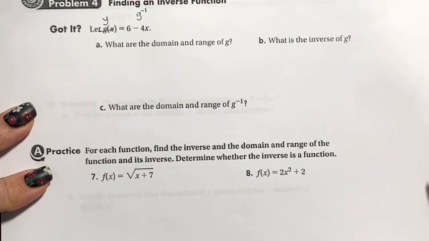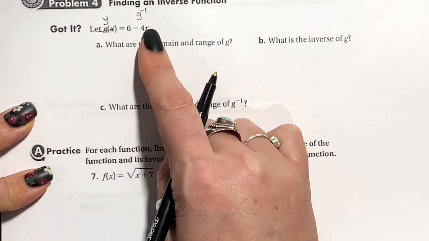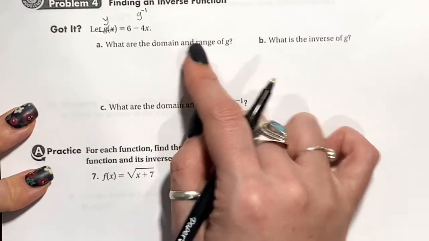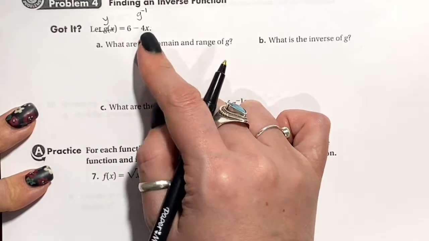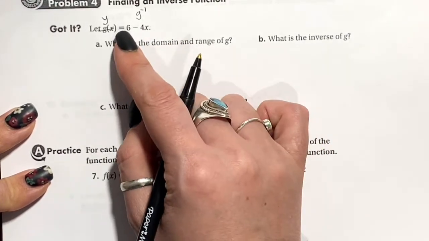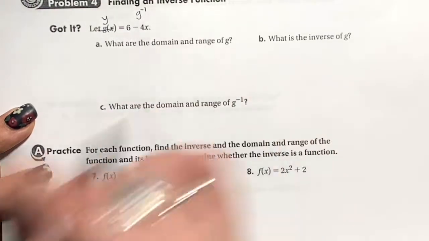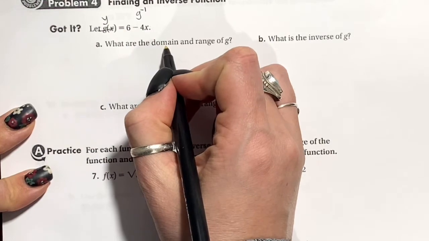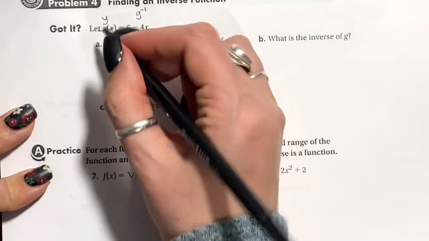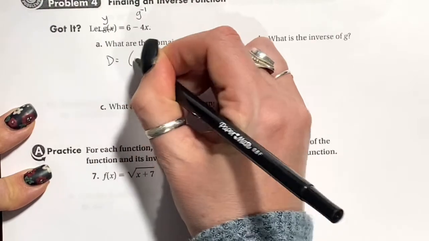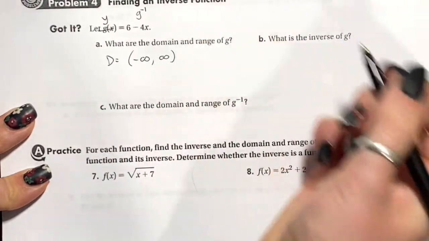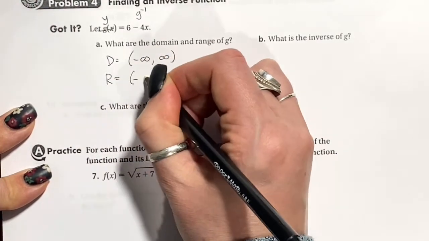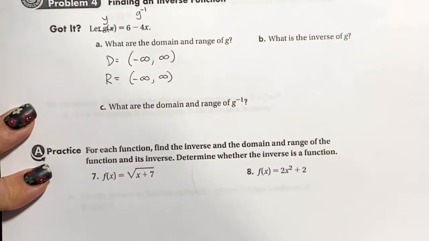So on this one, they said g of x is 6 minus 4x, or you can again think of that as y. And they want to know what is the domain and range. Well, 6 minus 4x, that's just a line. Or you could think that's -4x plus 6, where you have your slope and your y-intercept. So the domain and range of a line, no matter what the line looks like, is still just going to be from -infinity to +infinity. A line just keeps going forever and ever. Same with the range. It's just going to keep going up and down forever and ever. So that's kind of an easy one.